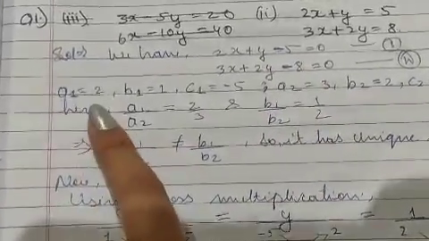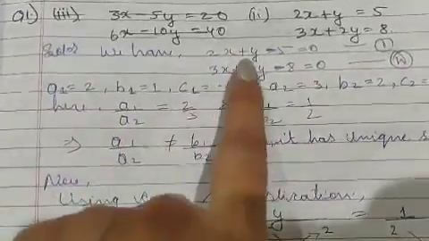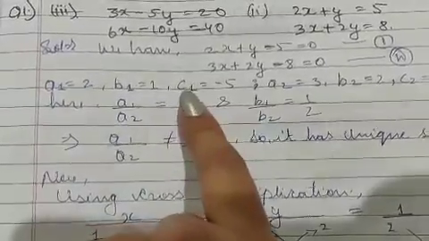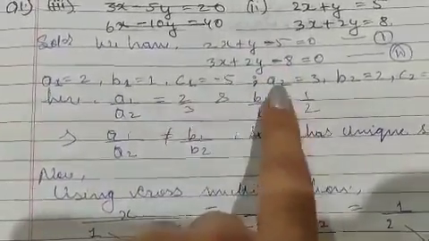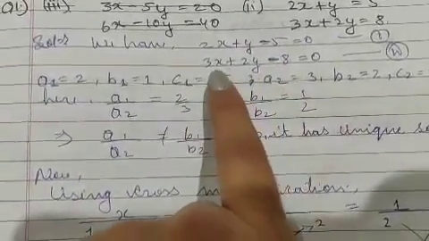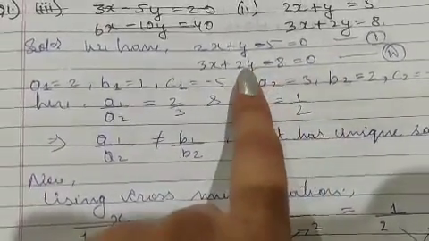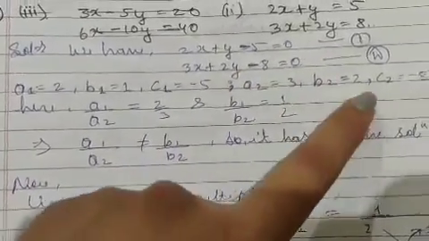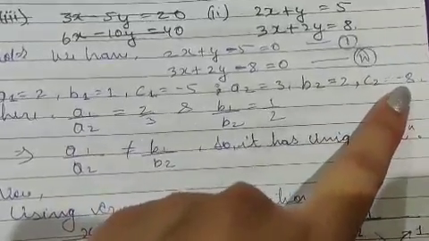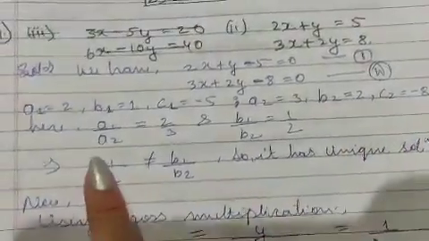So a1 is 2, b1 is the coefficient of y, which is plus 1, c1 is minus 5, and a2 is the coefficient of x in the second equation, which is 3, b2 is the coefficient of y in the second equation, which is 2, and c2 is minus 8, the constant term in the second equation.